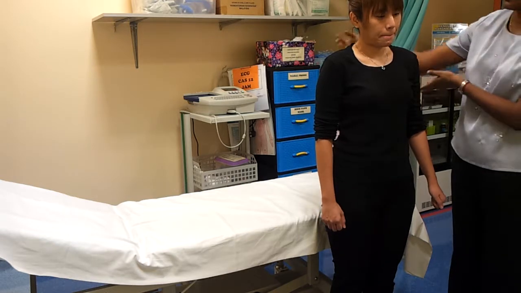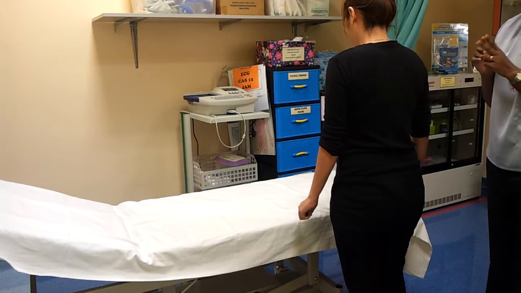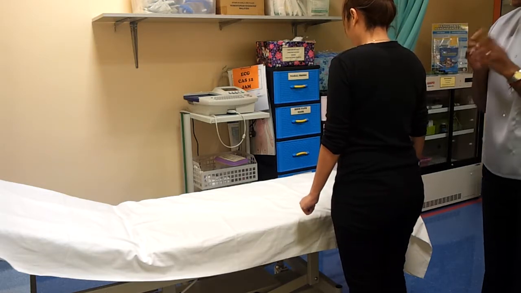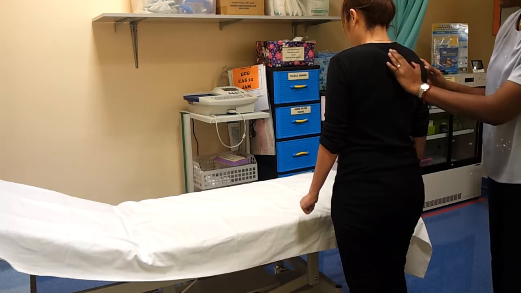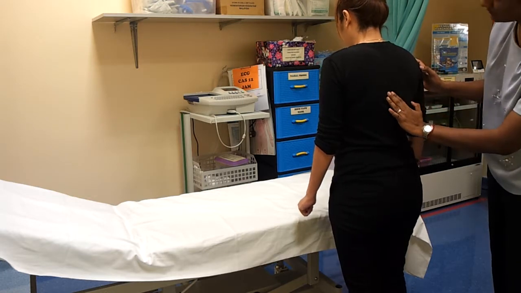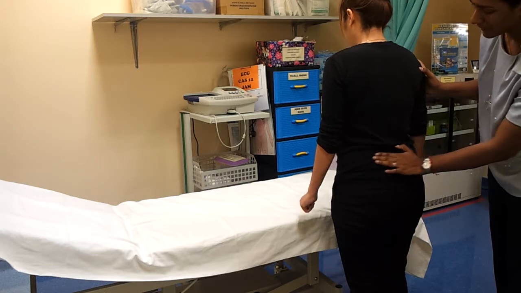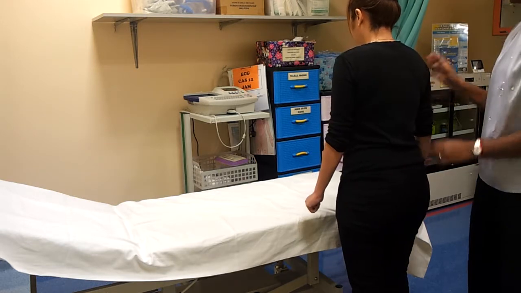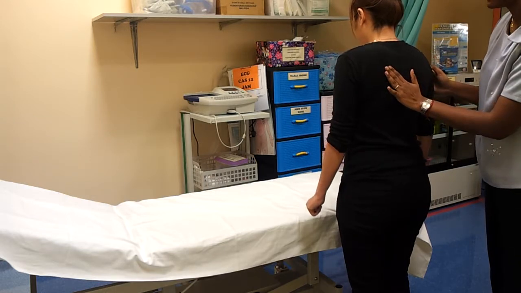I'm going to ask you to turn back again. I'm so sorry. Right, we're going to examine for two things. We're going to start with the spinous processes, starting from the cervical region, and palpate all the way down. Do you have any pain? No. We're going to palpate the SI joints as well. Any pain? No. Okay. The next thing we're going to do is examine the paraspinal muscles. Any pain here? No.